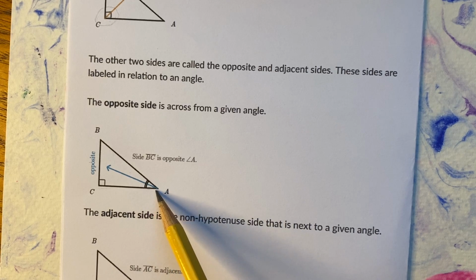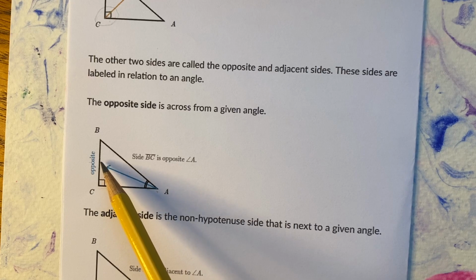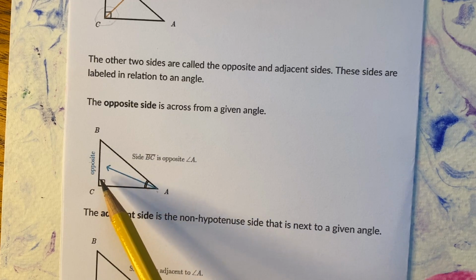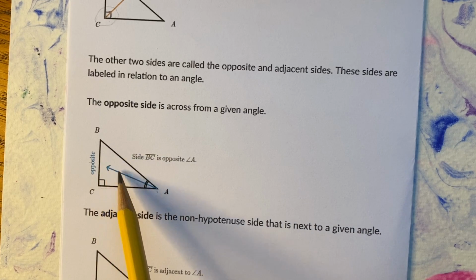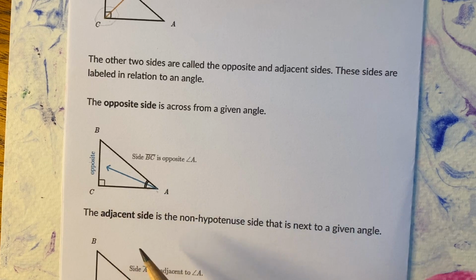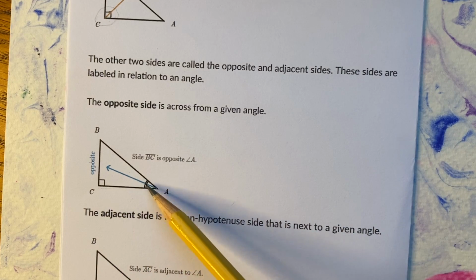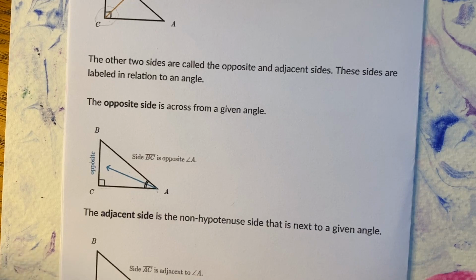So if we use A as our reference angle, the opposite side is going to be opposite the angle, so straight across. Now you can see if B was your reference angle, AC would be straight across and the opposite. So it really does depend on the angle. So here the opposite is BC.